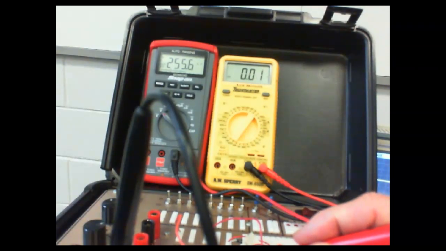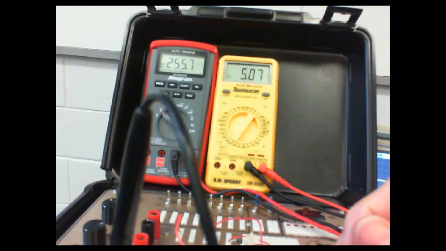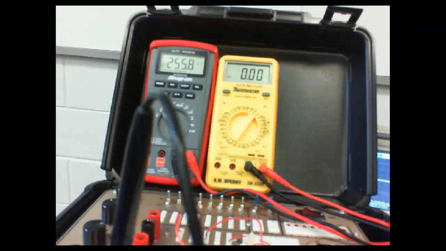Maximum voltage. Open circuit. Maximum voltage, minimum current. 5.07. Maximum voltage. Maximum current.